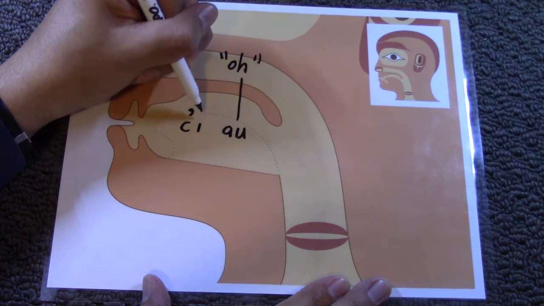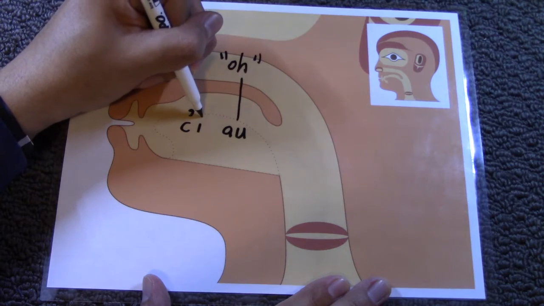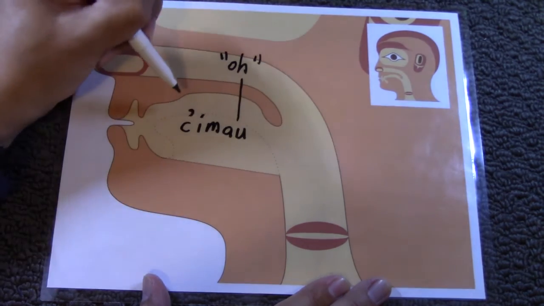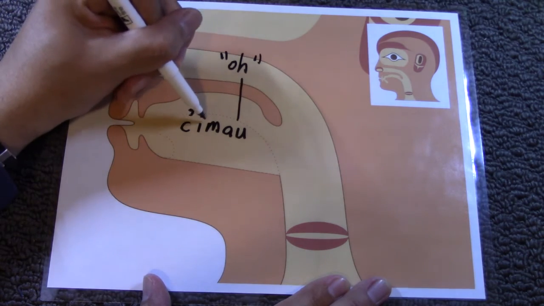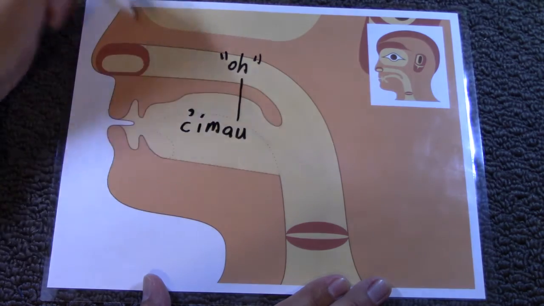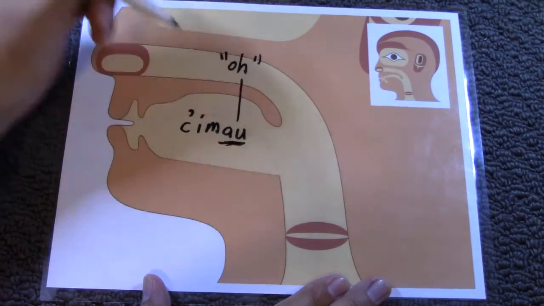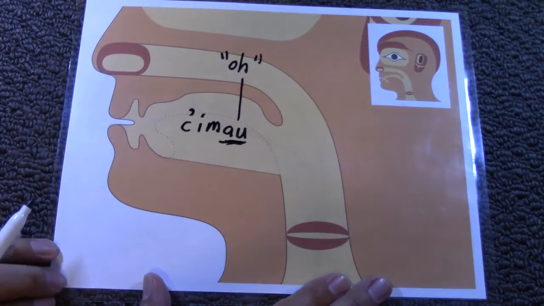We have our I, and we have an M. So we have t'i mo, t'i mo. So the A and the U together create an O sound.